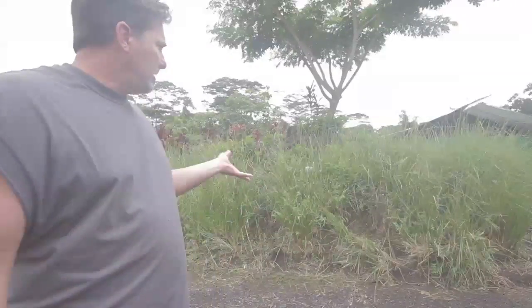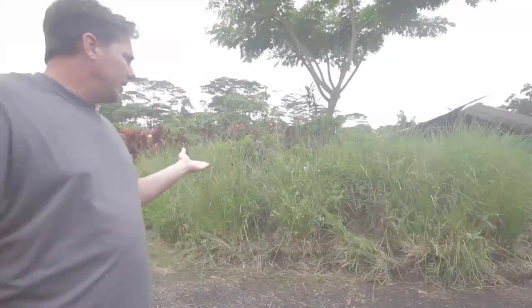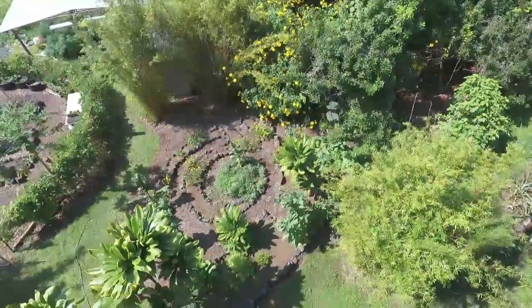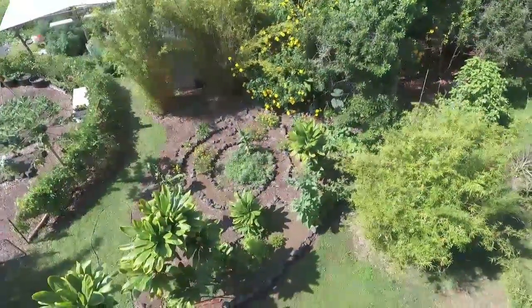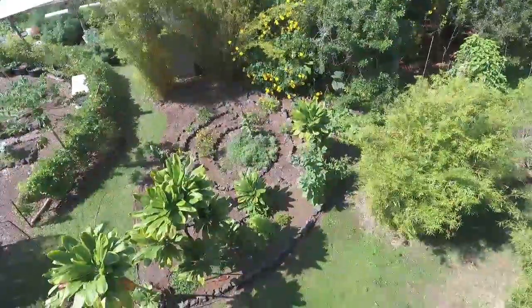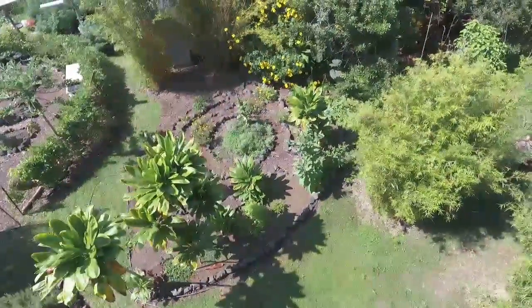So what this is, a permaculture design that is not only for beauty with sacred geometry, but it also blocks all the sound from the building. So if you're in that building, you can talk and you don't hear it over there so much, right?